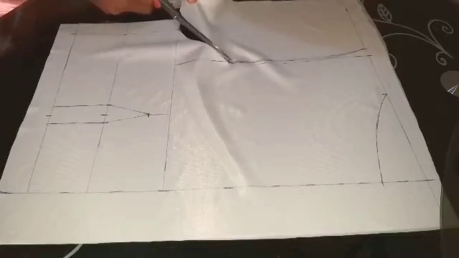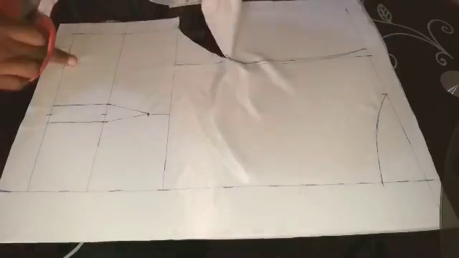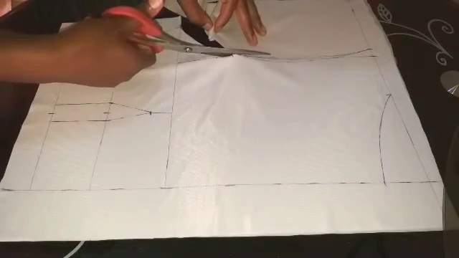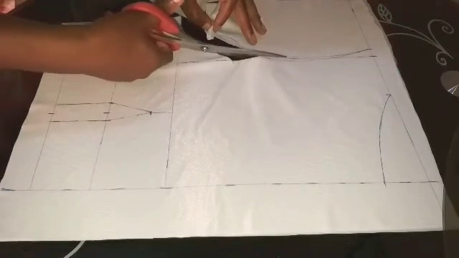So yeah, that's it on how to make your back princess seam bodice.